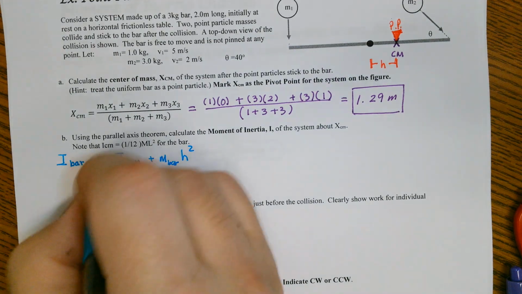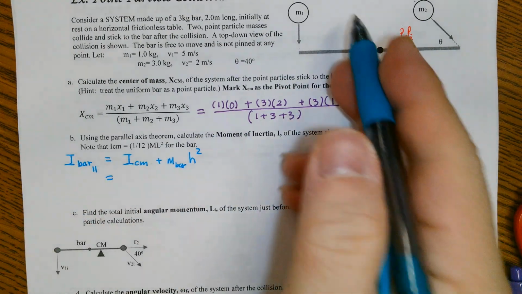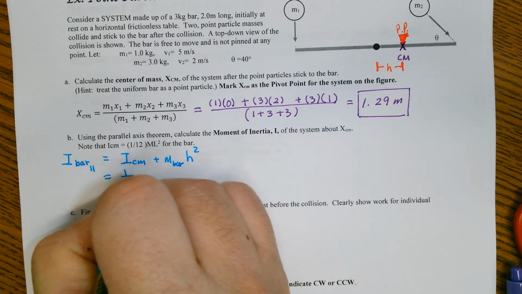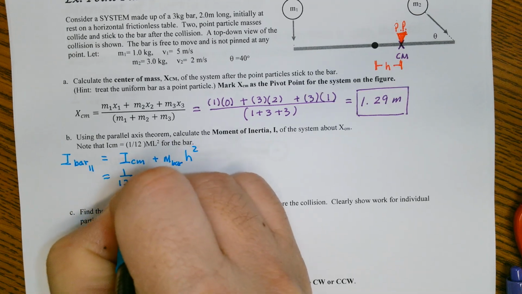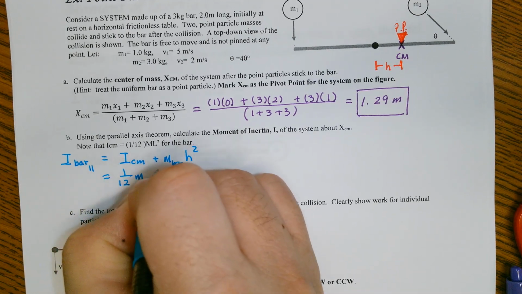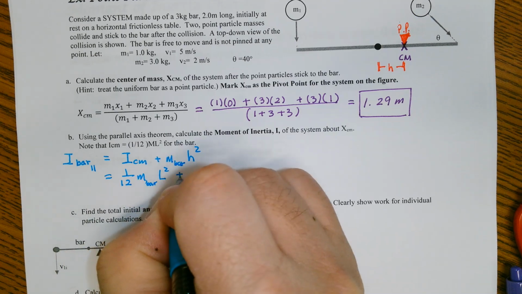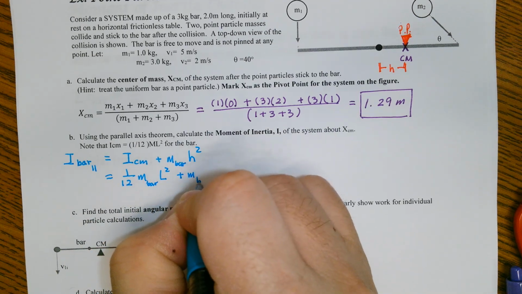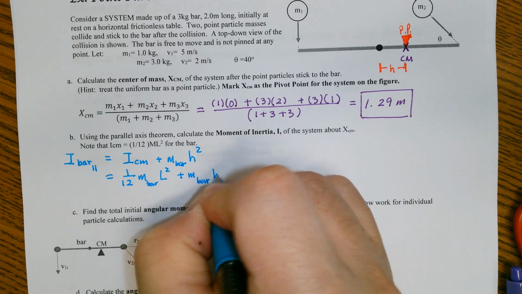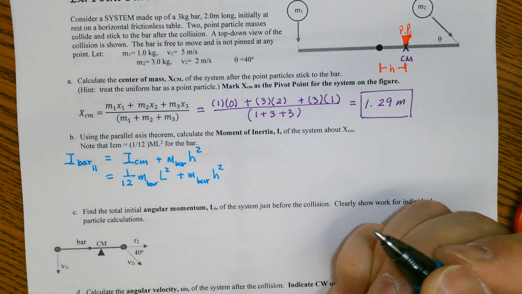We know I sub cm for the bar is 1/12 m bar L squared, plus m bar h squared.